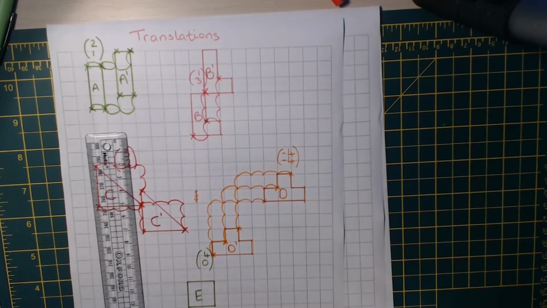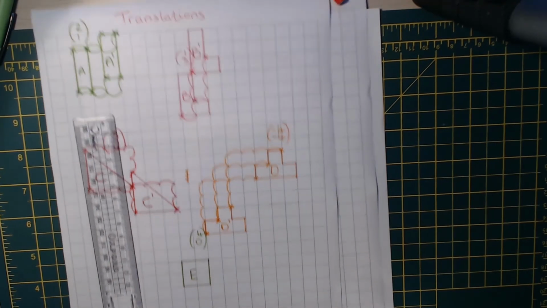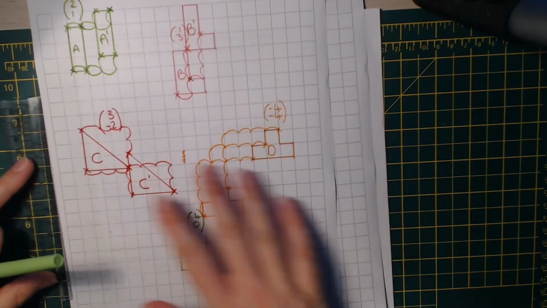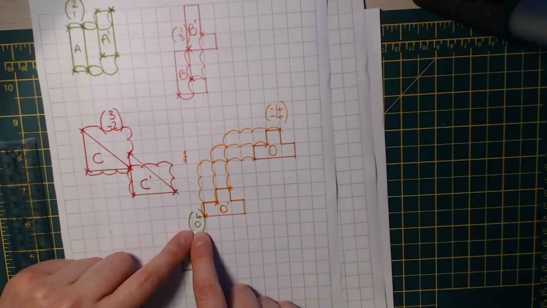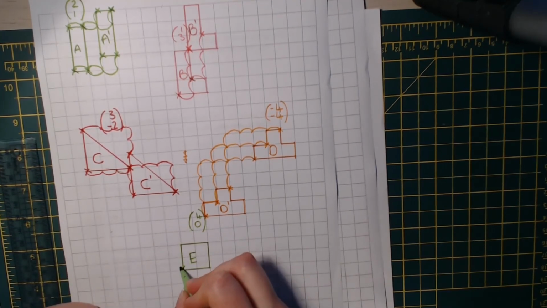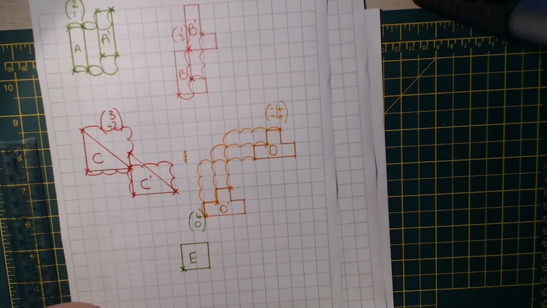Now the last one, I just thought it's a bit of a boring shape, really. I've just used a square because I suddenly thought, goodness me, I know people get really good at doing these complicated ones and then they get something with a 0 and they think, oh, what do I do? So I'm going to show you. Just use the exact same method you've been using, okay?